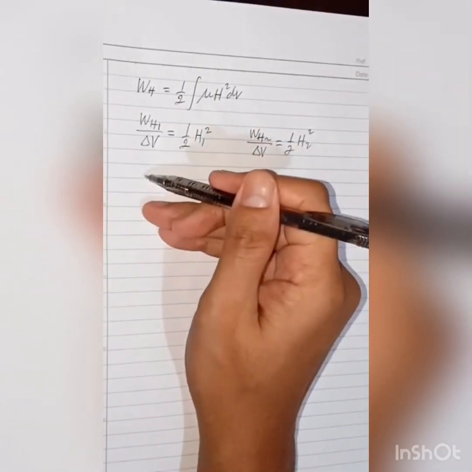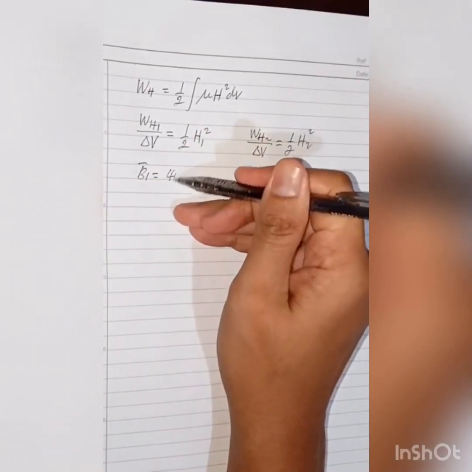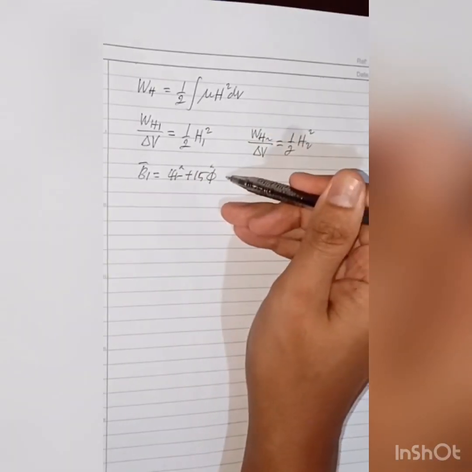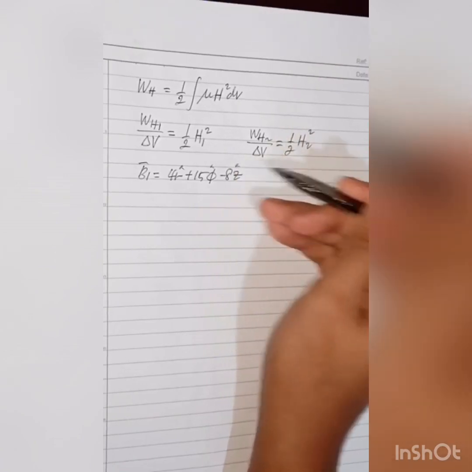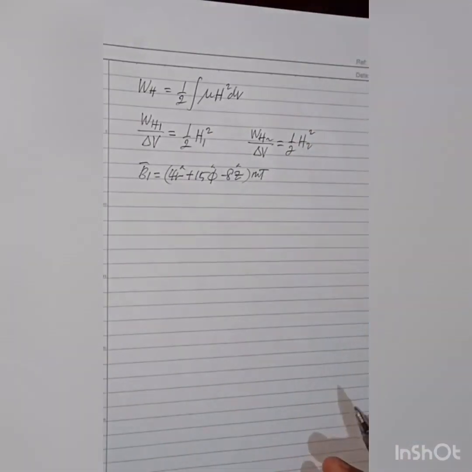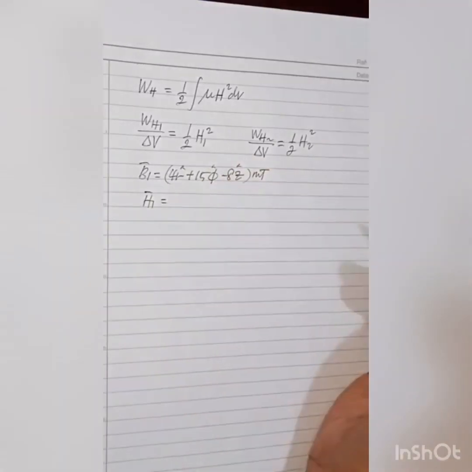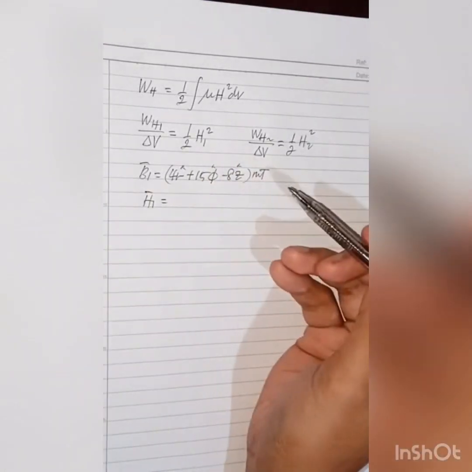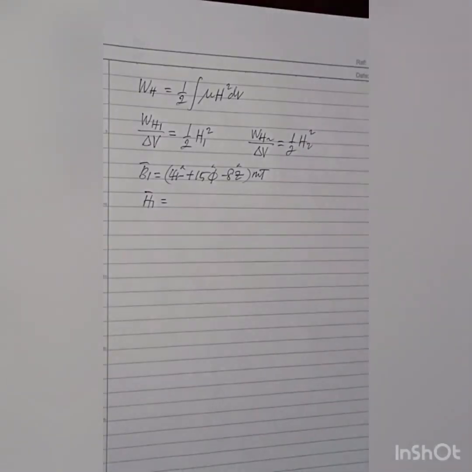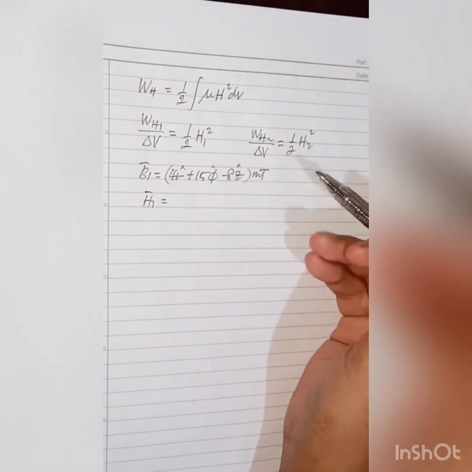Alright, guys, so now let's proceed. We have already our B1 is equal to 4R component plus 15 phi component minus 8Z component in millitesla. So we can simply find our H1 vector by dividing the B1 over its mu.